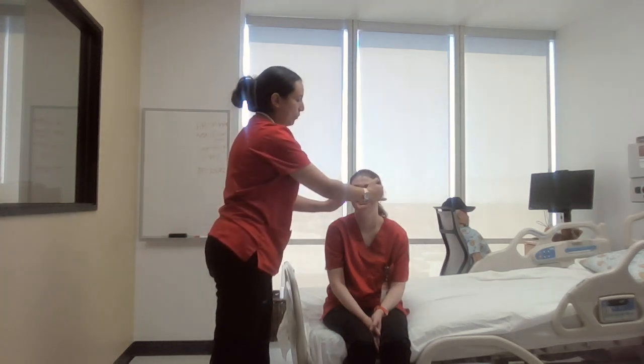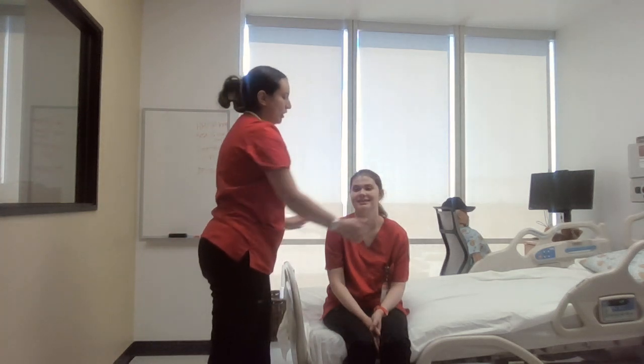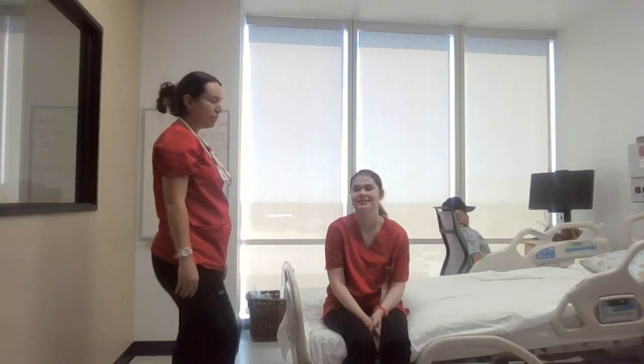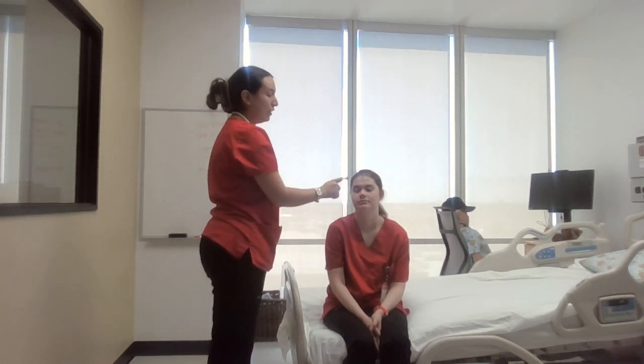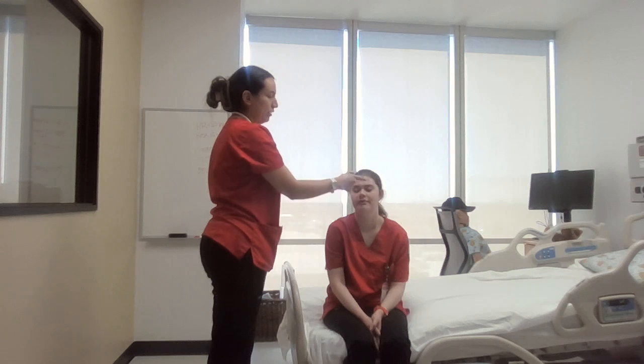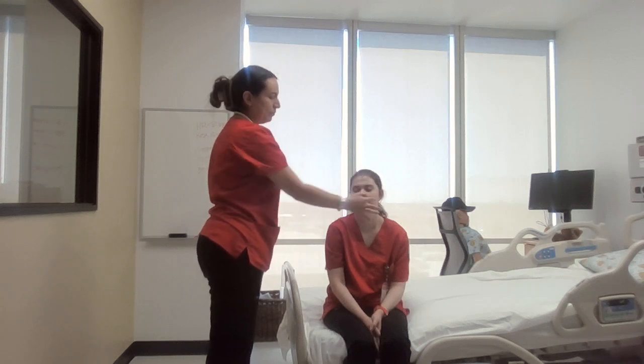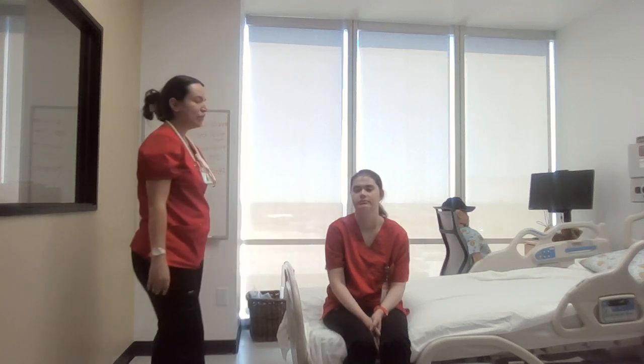Then I'm going to ask the patient to bite down for me. I'm palpating for contraction of the temporal and masseter muscles. Go ahead and close your eyes and say here every time you feel a touch. Forehead. Forehead. Cheek. Other cheek. Okay, so this demonstrates that cranial nerve 5, the trigeminal nerve, is intact.